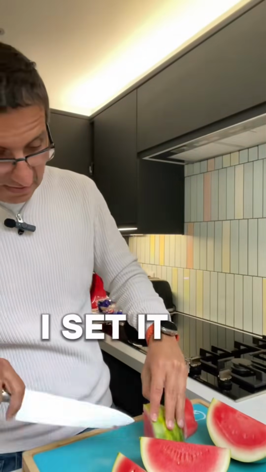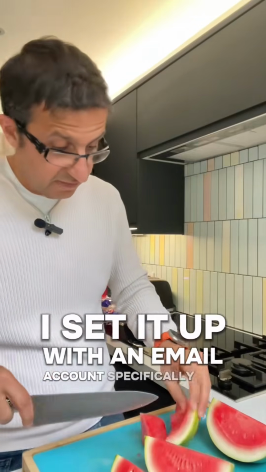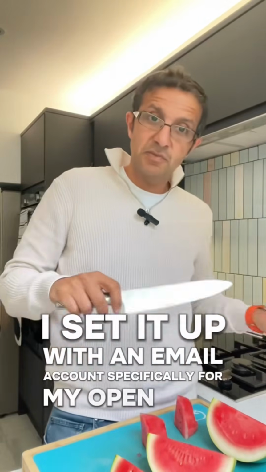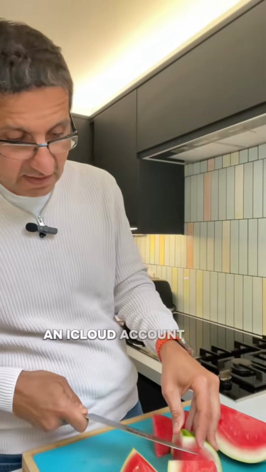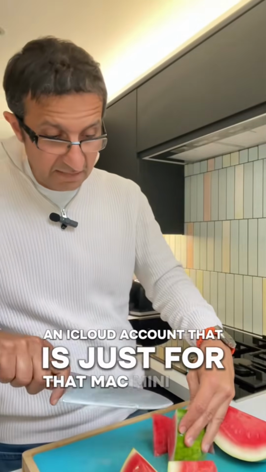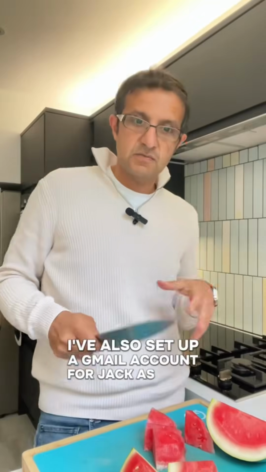I set it up with an email account specifically for my openclaw, who I've called Jet. So Jet's got his own email address, and I've used that to sign into iCloud. I've created an iCloud account for Jet, just for that Mac Mini. Then I've also set up a Gmail account for Jet as well, and that Gmail account is important. I'll come to that later.